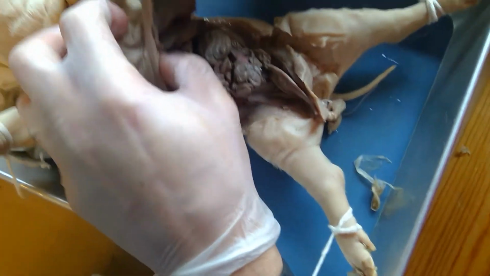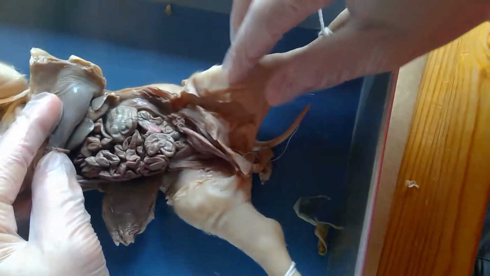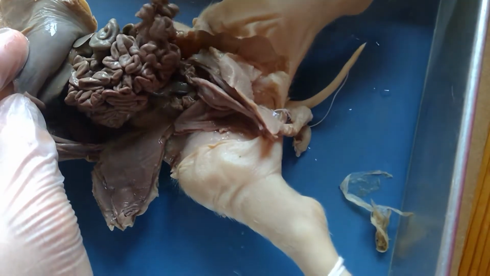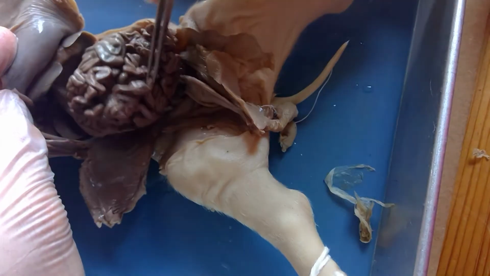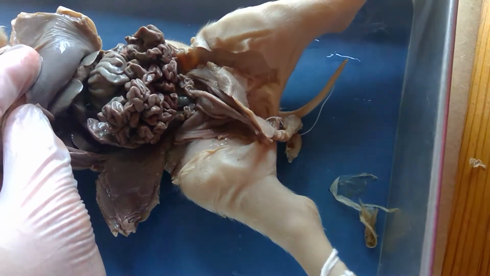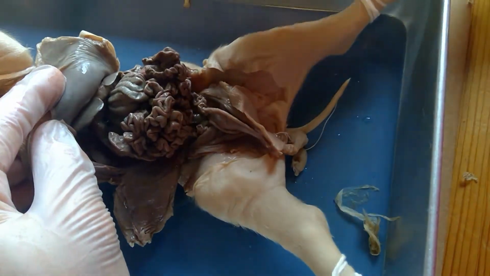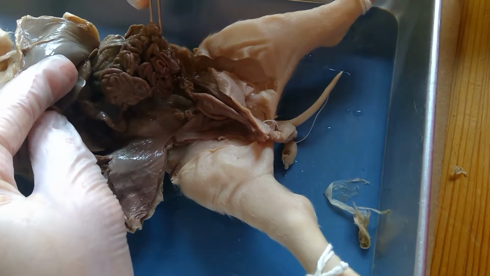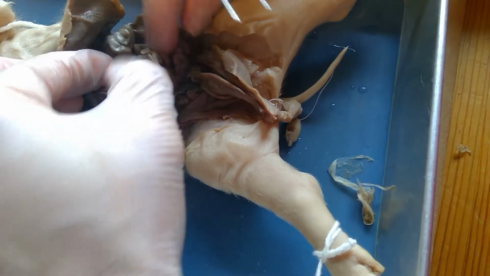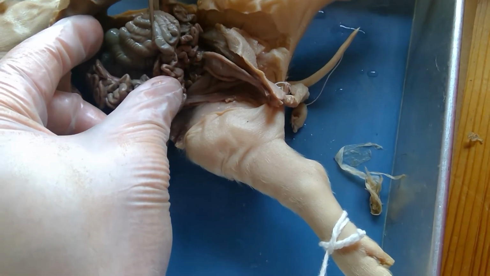So, while I'm in this view, there's a couple things that I can see. First off, this is all small intestine. And if I were to take that all out and stretch it out, it would measure about 20 feet. Okay? And you can see it goes all the way up here. It's all convoluted. This right here is the large intestine.